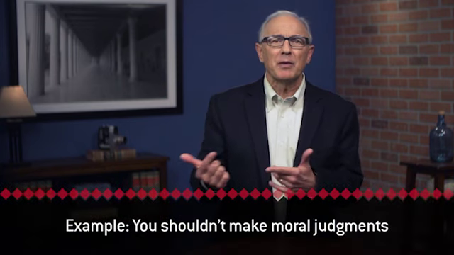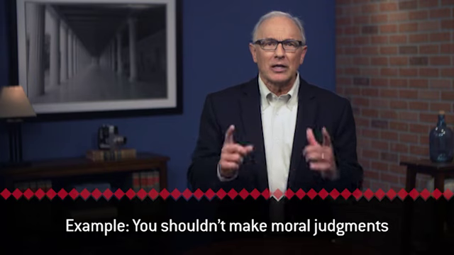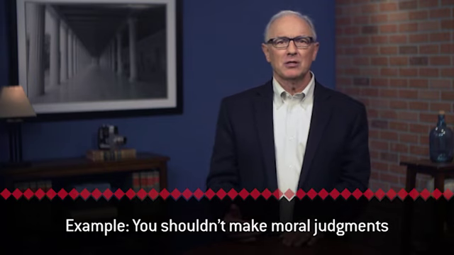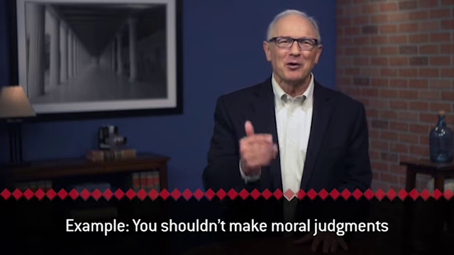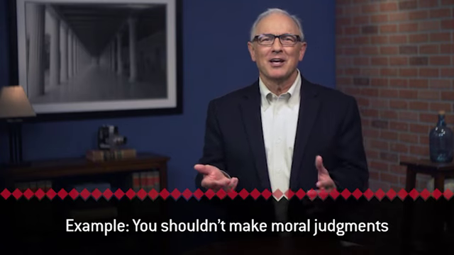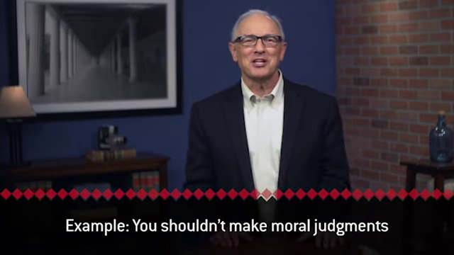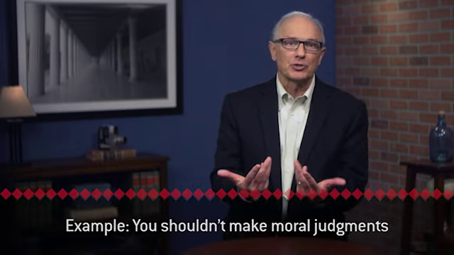So, for example, when somebody says you shouldn't make moral judgments, the claim is it's wrong to make moral judgments. But the claim itself turns out to be a moral judgment. And the word shouldn't in that sentence is kind of a clue. There's a moral judgment that's going on here. Now, when you ask whether the claim applies to itself, it may apply to itself and not be self-refuting. It just depends on the circumstance.